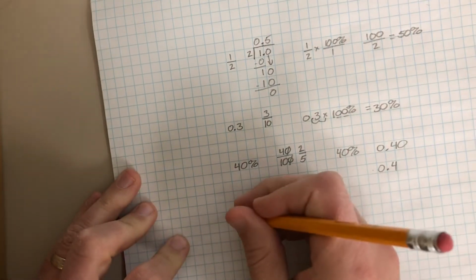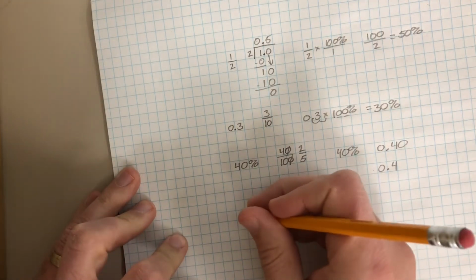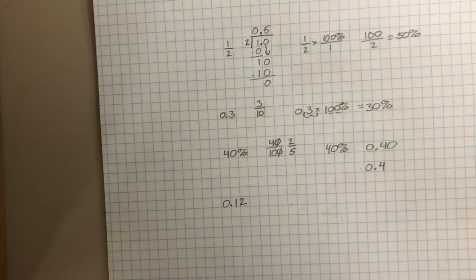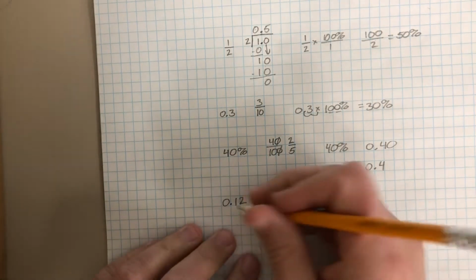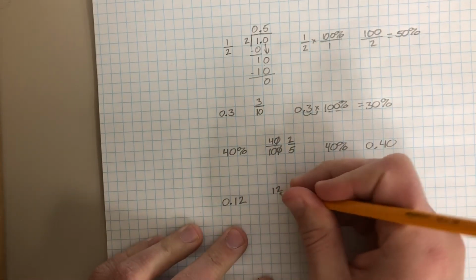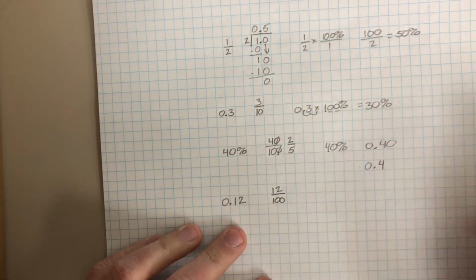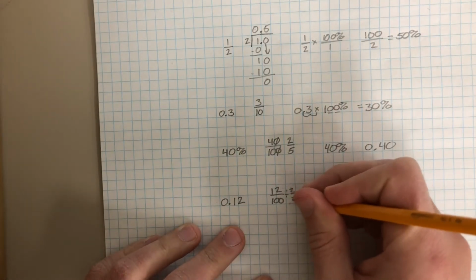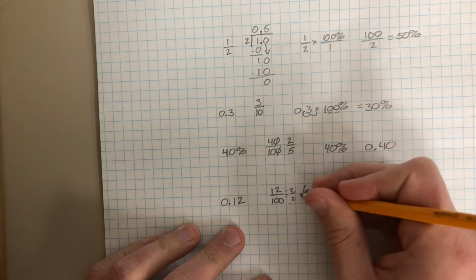All right, so we're looking at 0.12, 12 hundredths. We want to convert that to a fraction for letter I. So 12 hundredths could simply be written as 12/100. Can we reduce that? Sure, we can divide by 2 over 2, and I'd get 6/50.